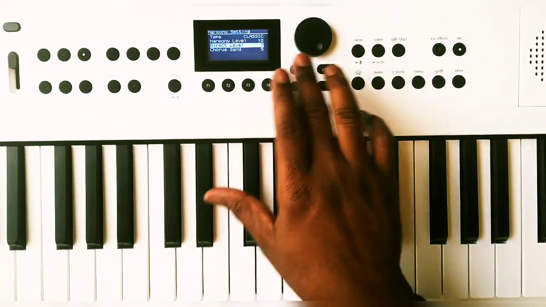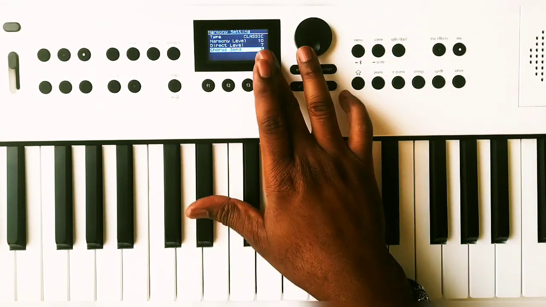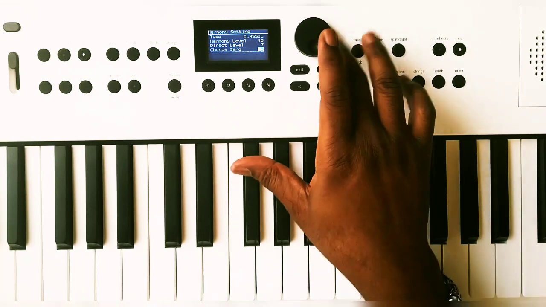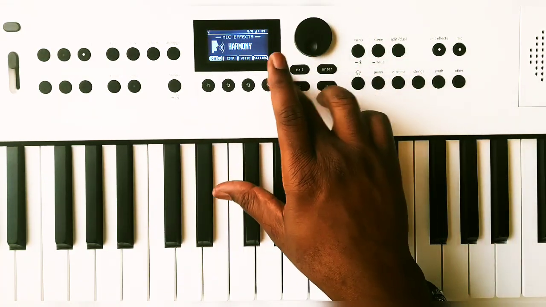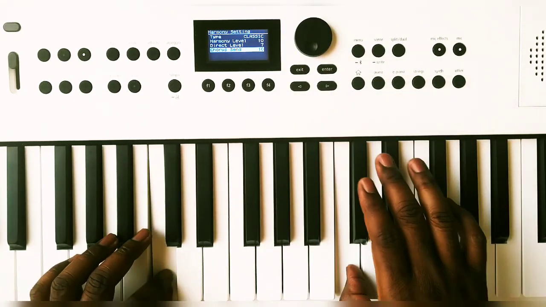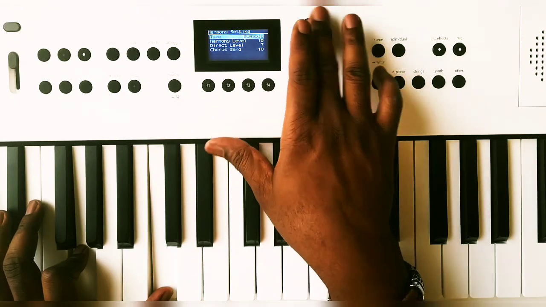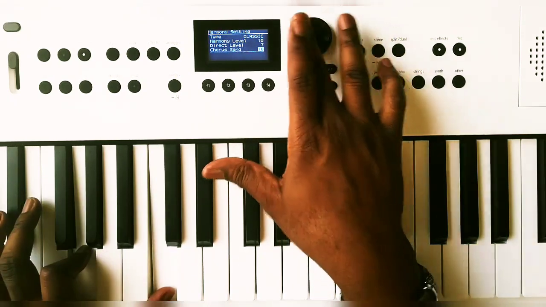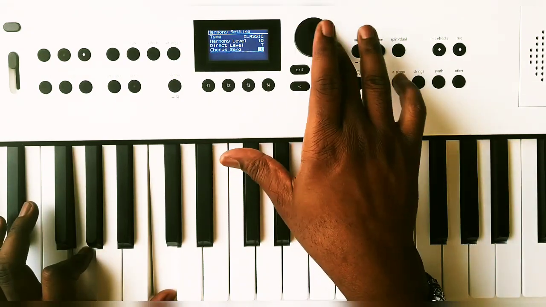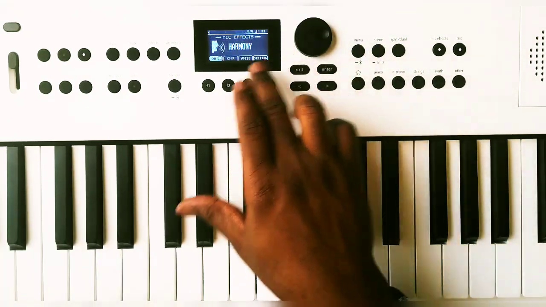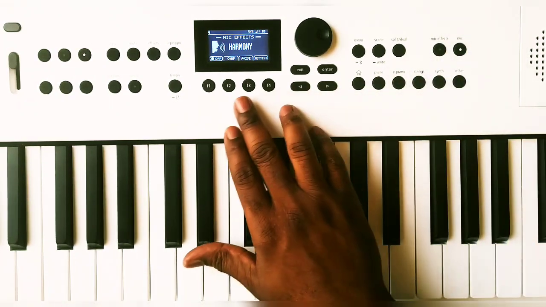So anyway, this stuff is fun. Play around with it. We also have a chorus effect that you can crank up or down depending. So let's check this out. You can hear that shimmering. So many things to play with in that harmony section.